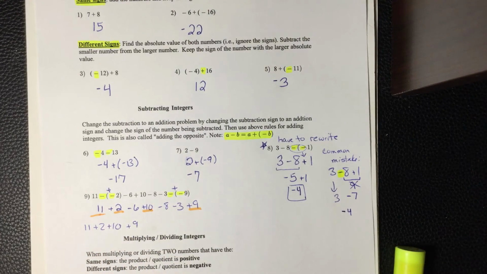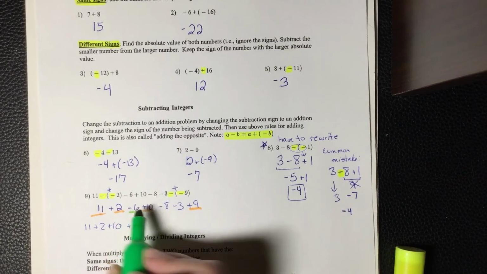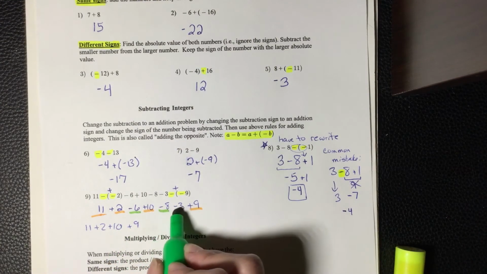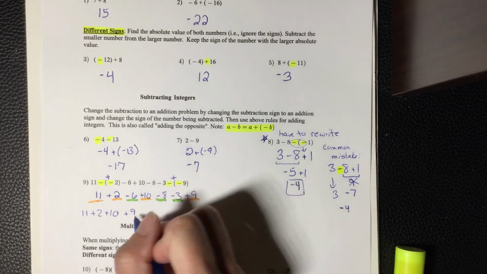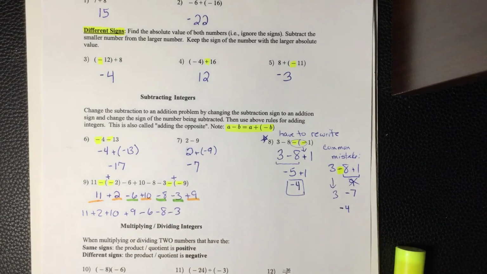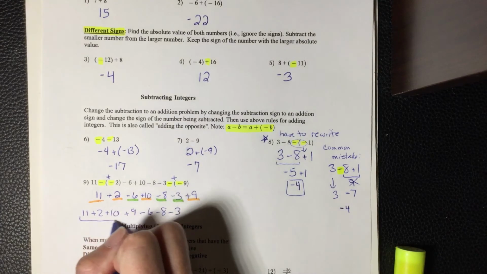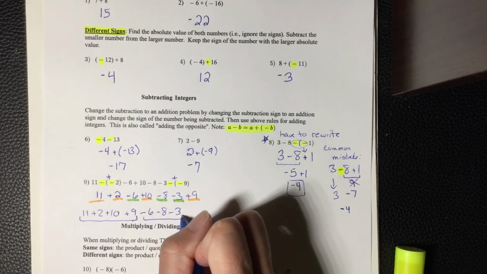Now I'm going to go back and find all the ones that have a minus or a negative in front of them. So there's a minus 6, a minus 8, and a minus 3. I'm going to write those in the back. You're allowed to reorder, you just have to keep the signs that go in front of the numbers. So now notice I have a bunch of positives and a bunch of negatives.